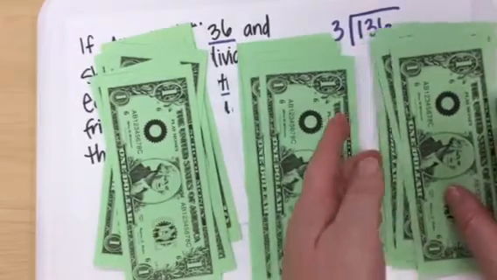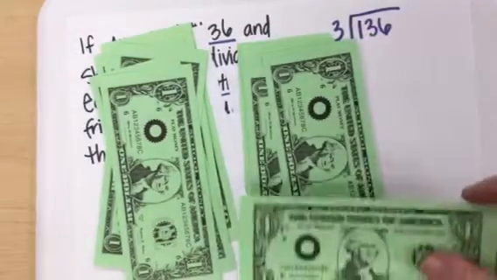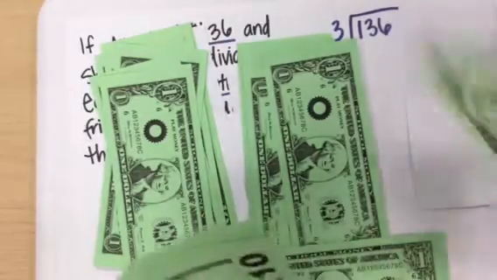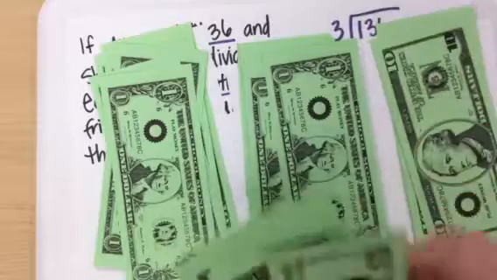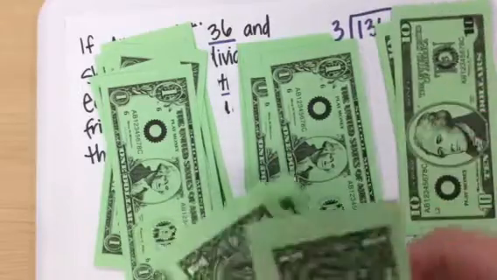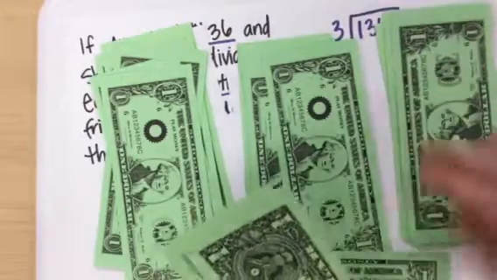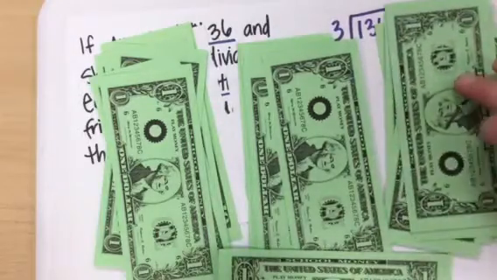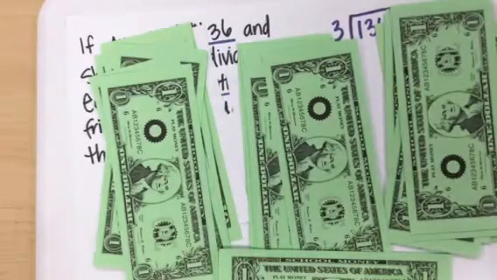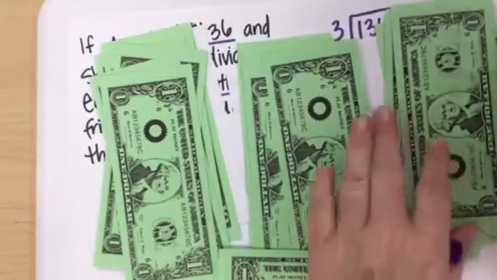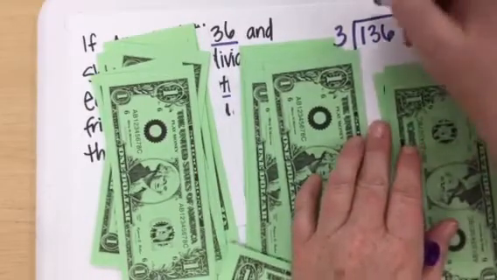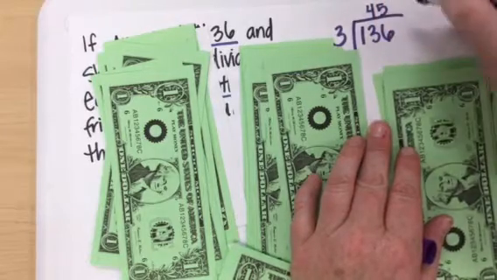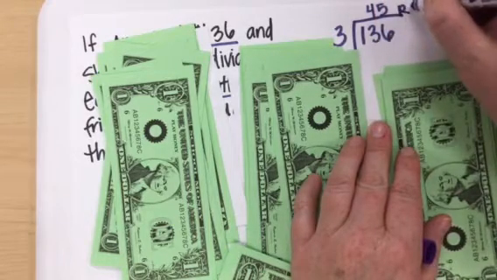Let's see how much I have in each group. Here's my 1 remainders up here. Got 10, 20, 30, 40, 41, 42, 43, 44, 45. So my answer, in each group, I should have $45 with a remainder of $1.